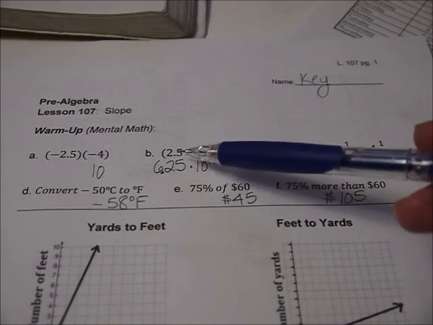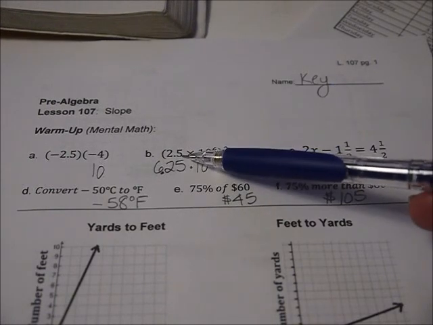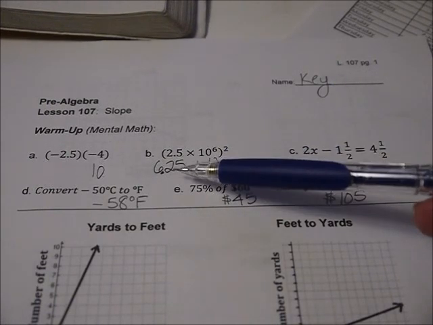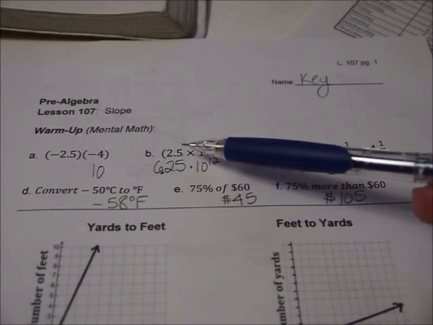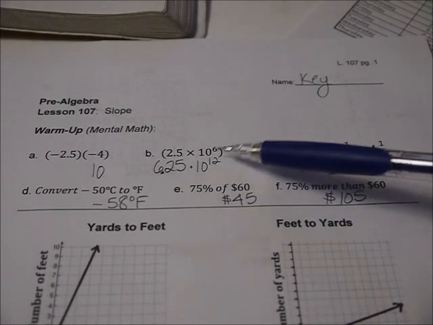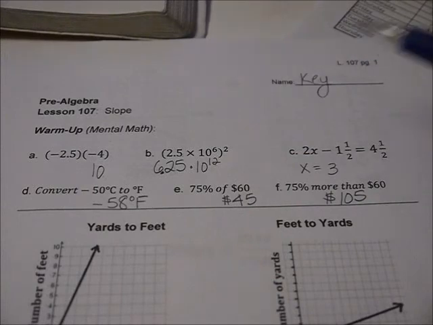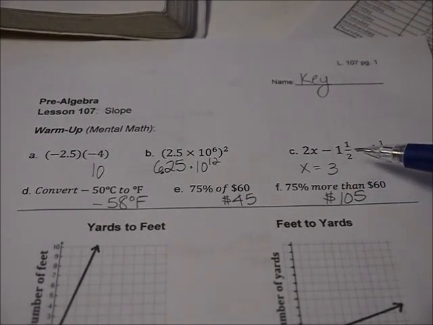Okay, this one, I did 25 times 25, and I get 625 with two digits behind the decimal point because we have two of these. So we get 6.25. And then we do 6 plus 6, which is 12. Letter C, if we added this to that, we would have 2x equals 6, so x equals 3. Or you can think of it this way, 6 minus 1.5 is 4.5.